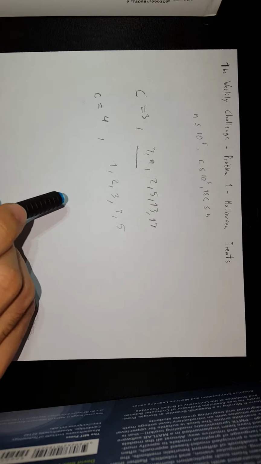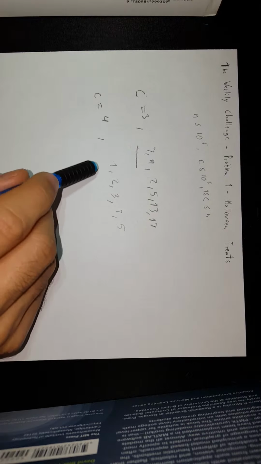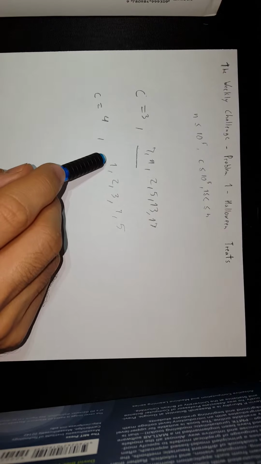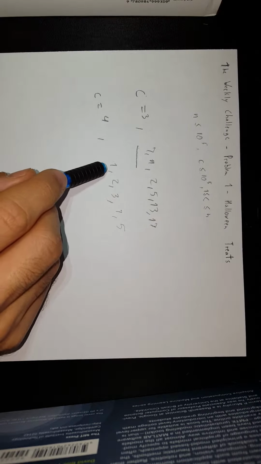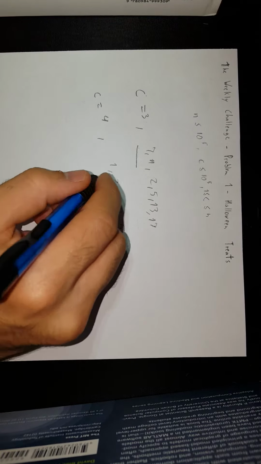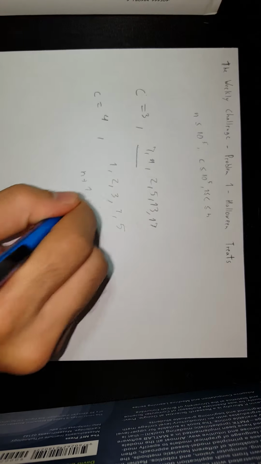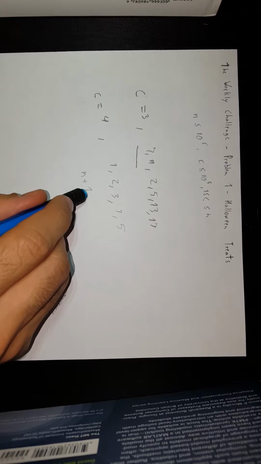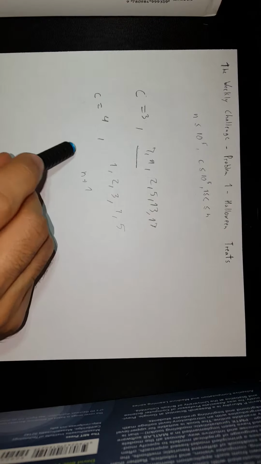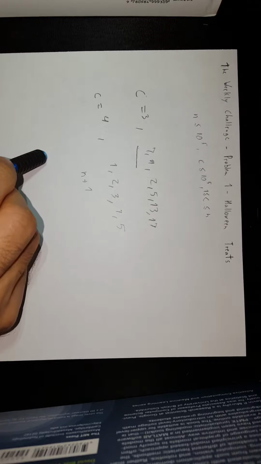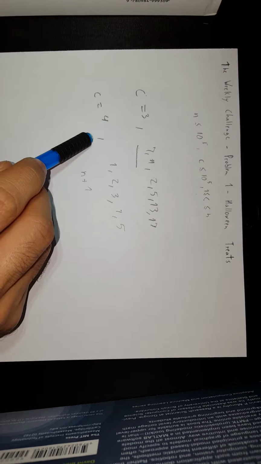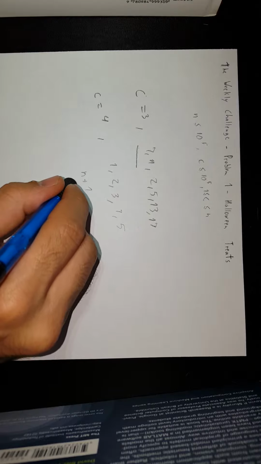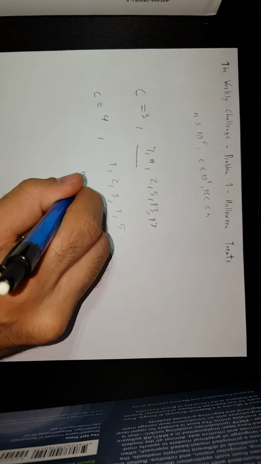But how many prefixes are there? Well, counting the empty prefix, which has a size of 0, we have prefixes of sizes from 1 to n, which gives us n plus 1 distinct prefixes. And how many values modulo c are there? Well, there are from 0 to c minus 1, right? So there are in total c distinct values modulo c.